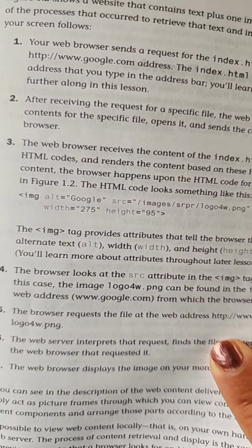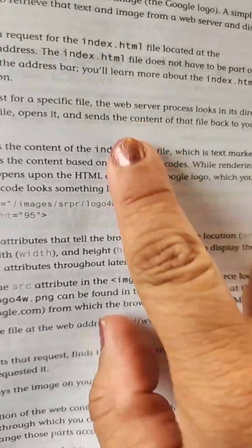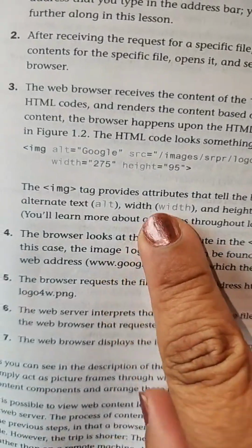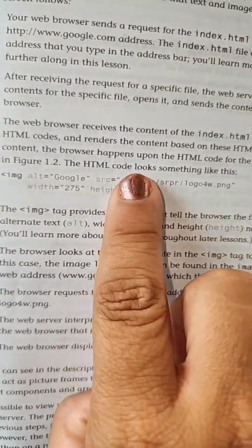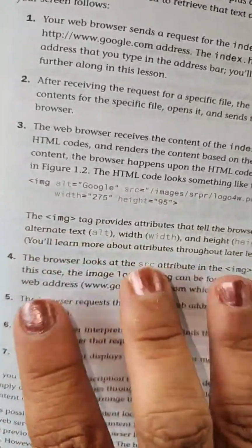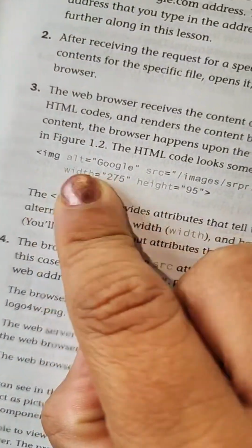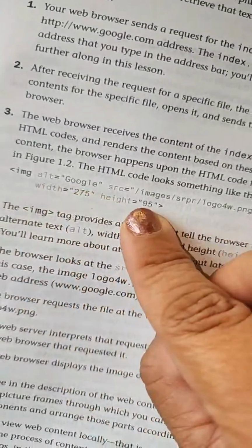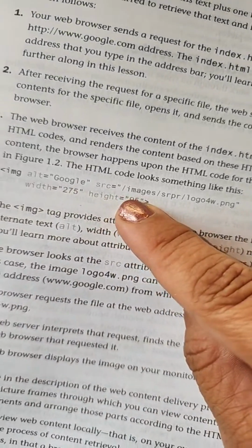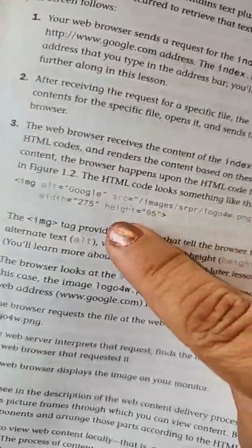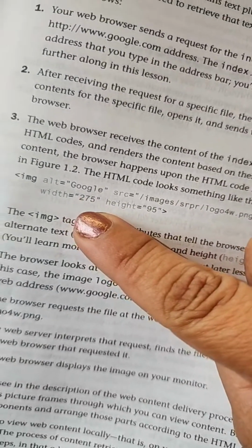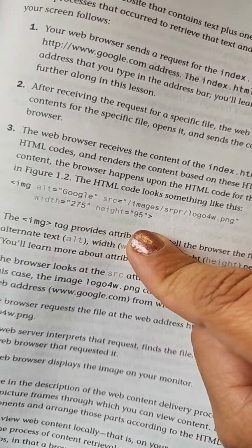Anyway, so I was saying index.html. That's this one. And this is what they're saying, the HTML code that makes this happen looks something like this, where it's img alt equals Google, src equals, and then that stuff, and then the width is set to 275 and the height is set to 95.